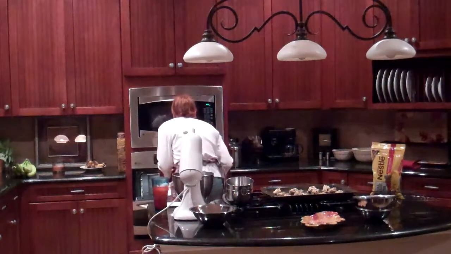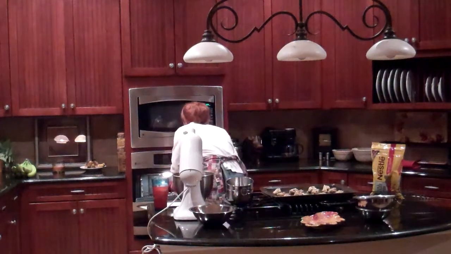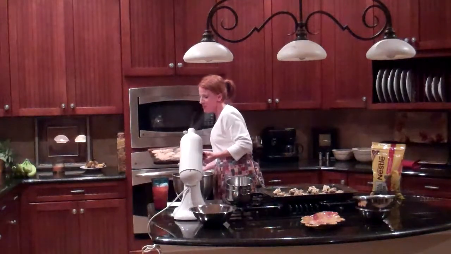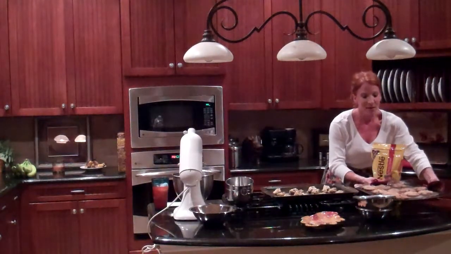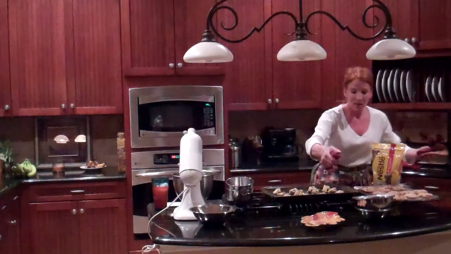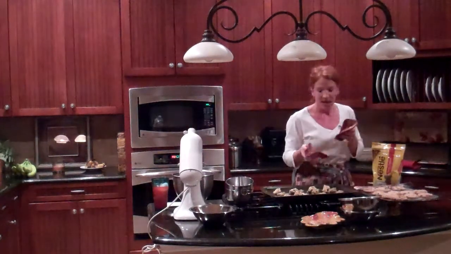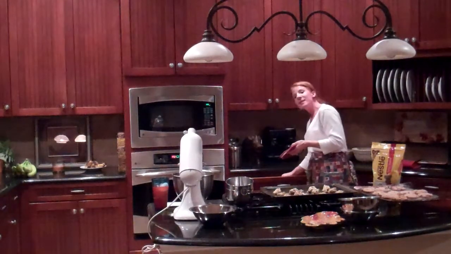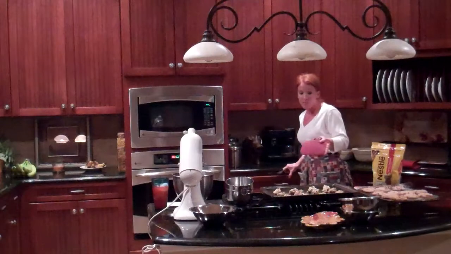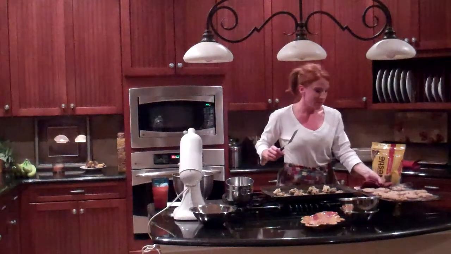So we will take those out. And the magic of television, we already have these cookies done. Now I place these on a cookie cooling sheet instead, and I try to remove those as quickly as possible so my cookies do not continue to bake on the cookie sheet.